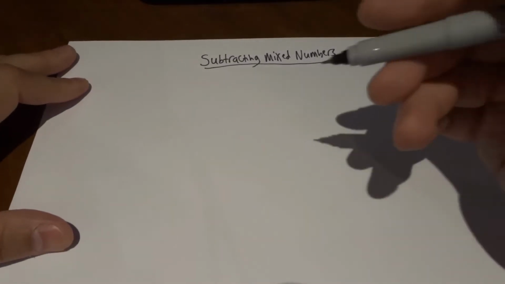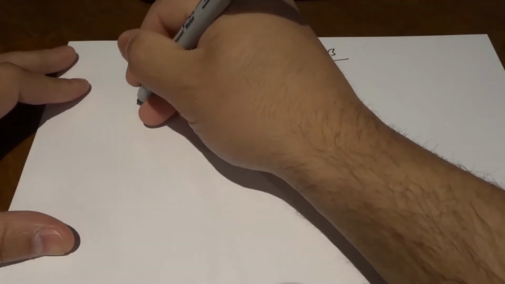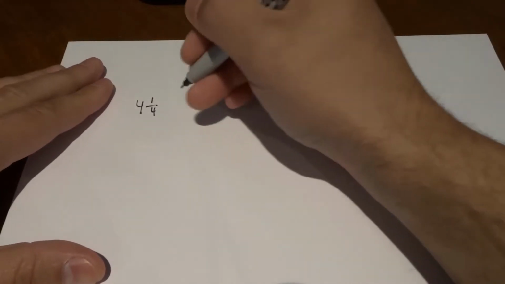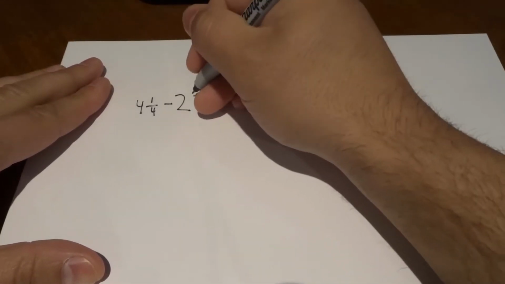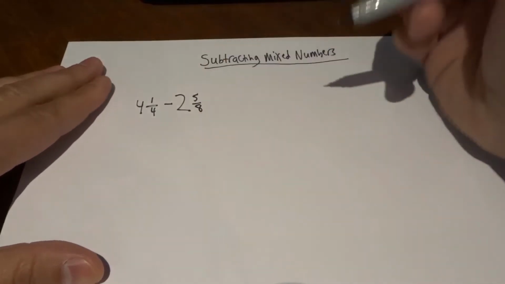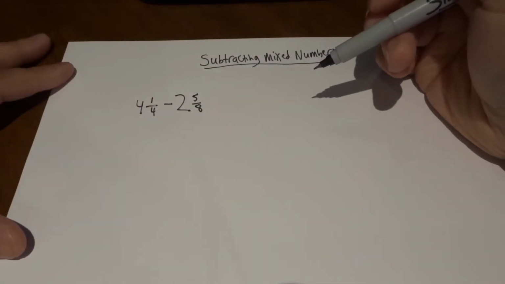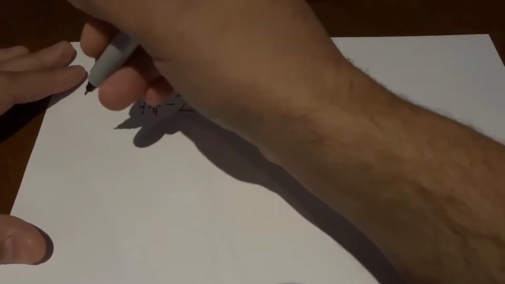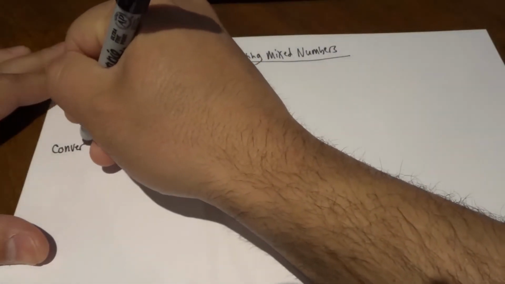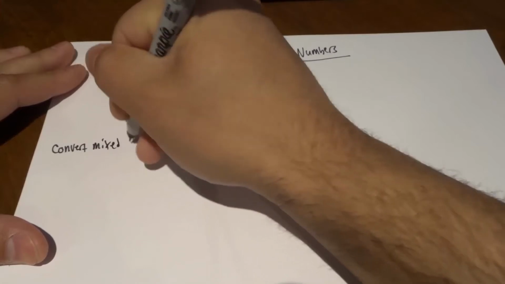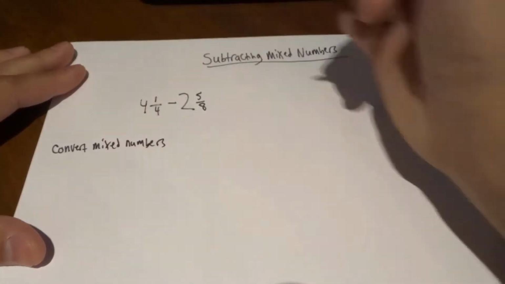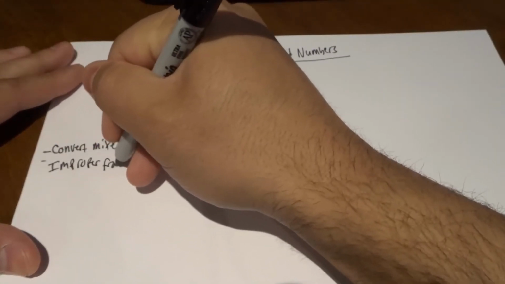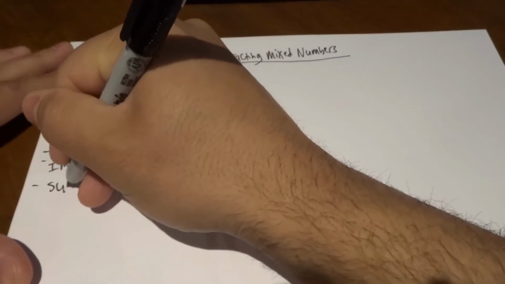I'll be going over one specific example, and the example will be 4 and 1/4 minus 2 and 5/8. Now what I like to do is start off by converting the mixed numbers to improper fractions, and then we're going to subtract.